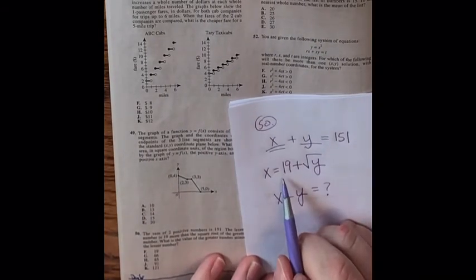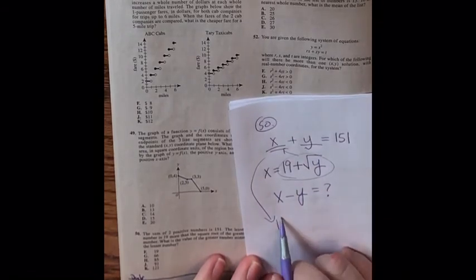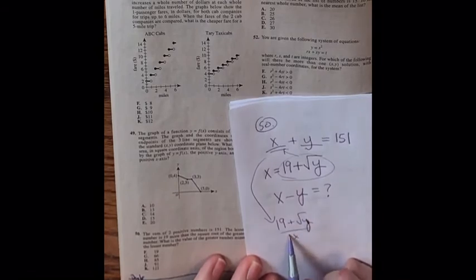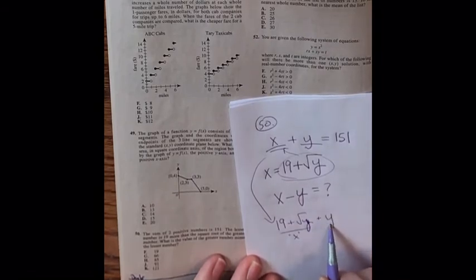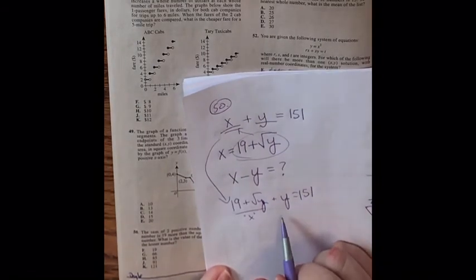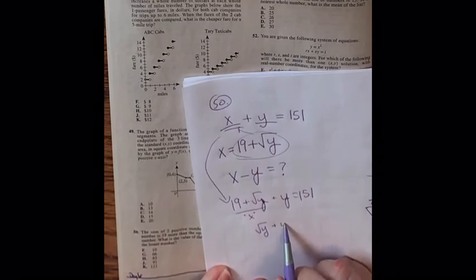It would be y minus x, not x minus y. So anyway, I might have it wrong, but you would want to think about 19 plus the square root of y from the second equation, plus the y. I've substituted the second line into the top line.